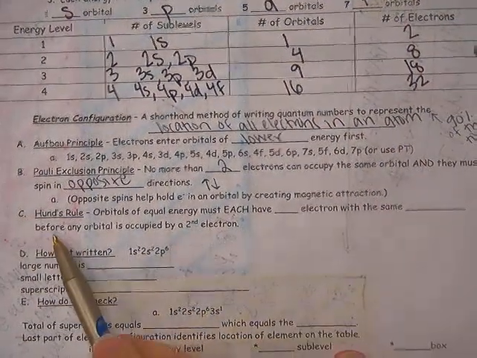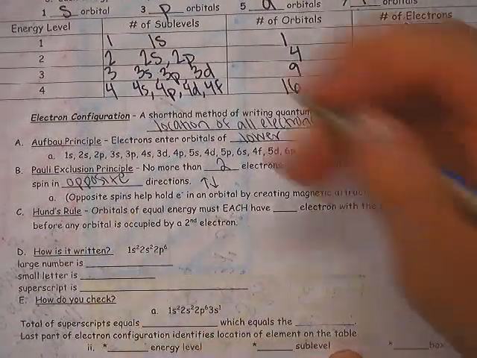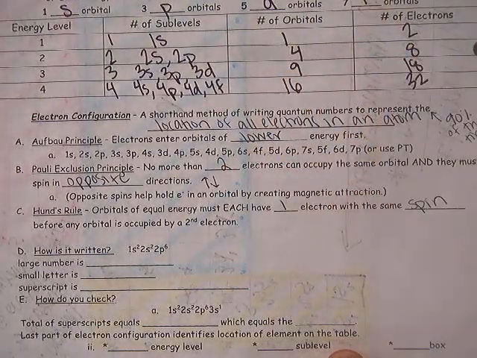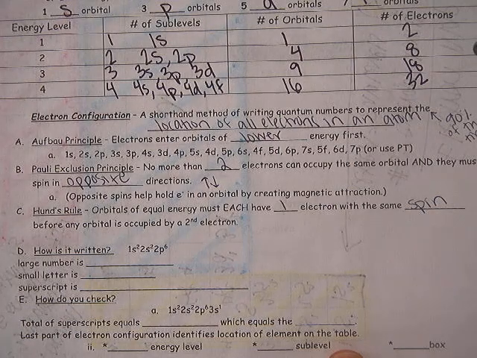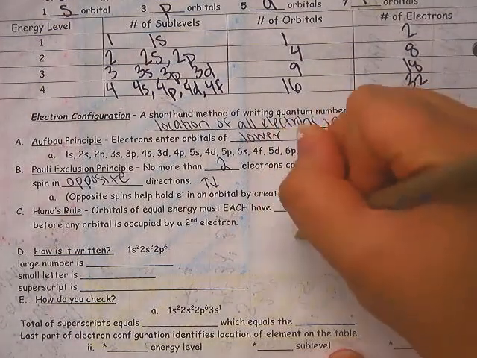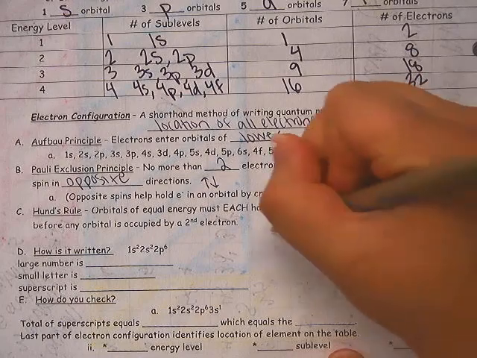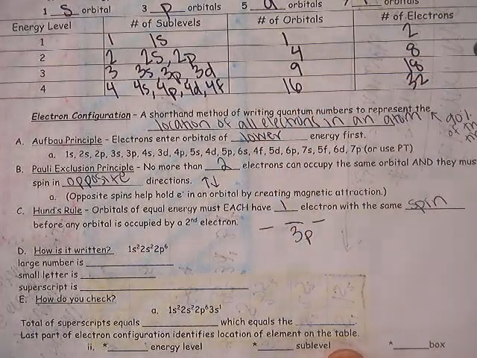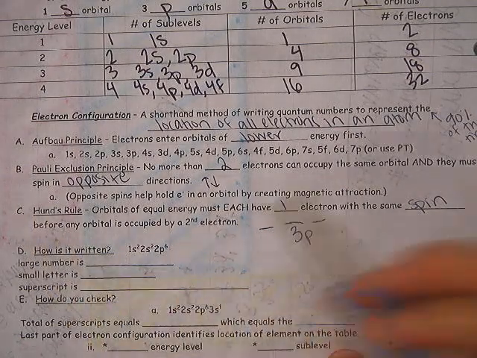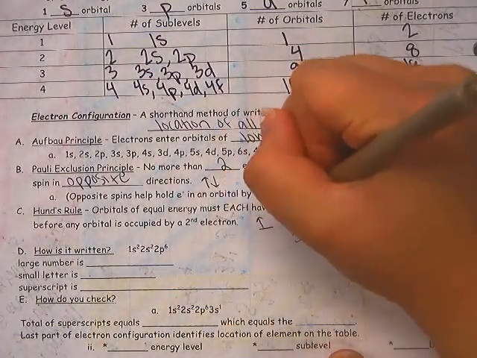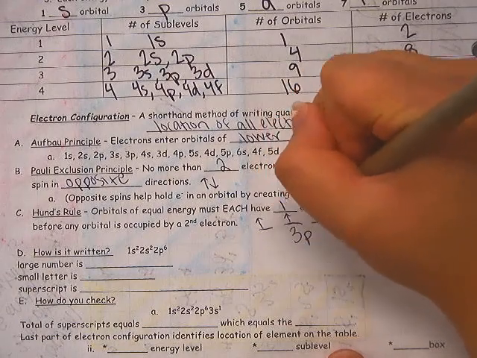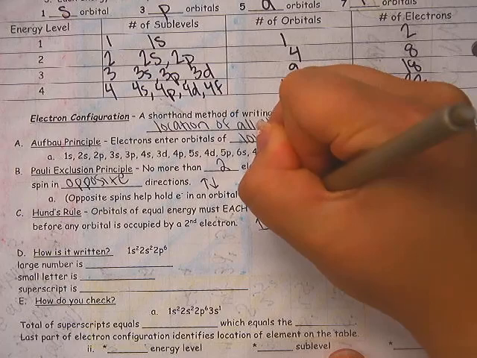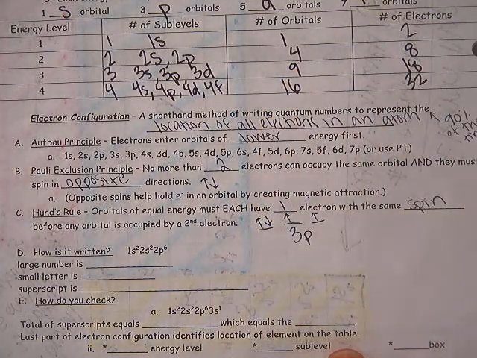And then Hund's rule says that orbitals of equal energy must each have 1 electron with the same spin before any orbital is occupied by a second electron. So what this actually looks like is that if I'm doing, let's say, the 3p sublevel, this is just an example, and I have 3 orbitals, Hund's rule is what tells us that if this is going to be full, each one would have 1 electron with the same spin before anyone got a second electron with the opposite spin.